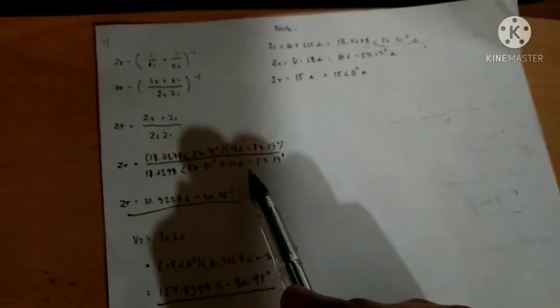So this is the formula that we'll be using, and we'll have to substitute our numbers. Z2 is 18.0278 angle 56.31 times 10 angle -53.13 degrees over Z2 and Z1, which is 18.0278 angle 56.31 degrees plus 10 angle -53.13 degrees.